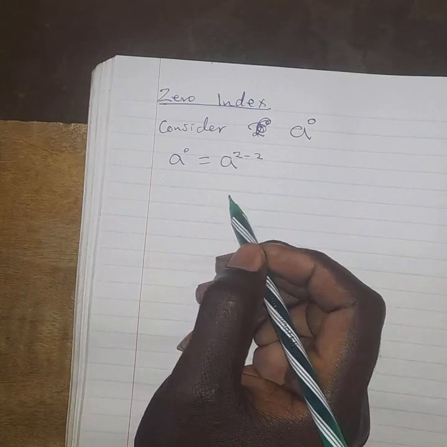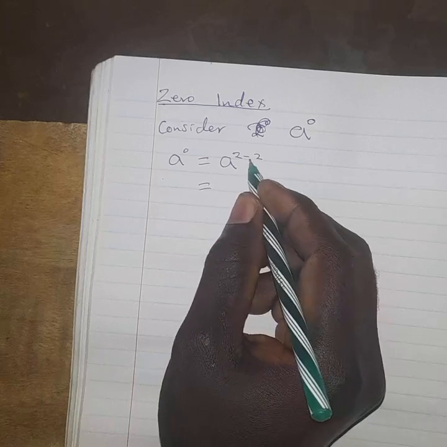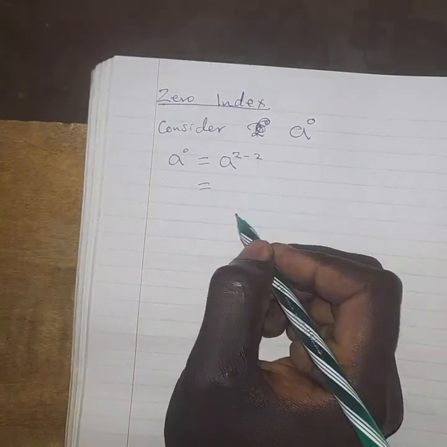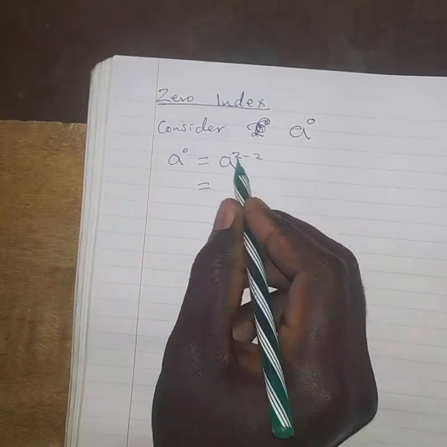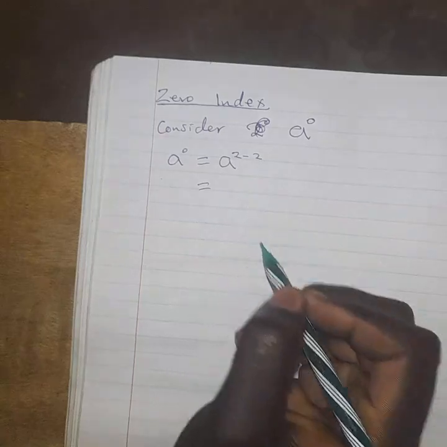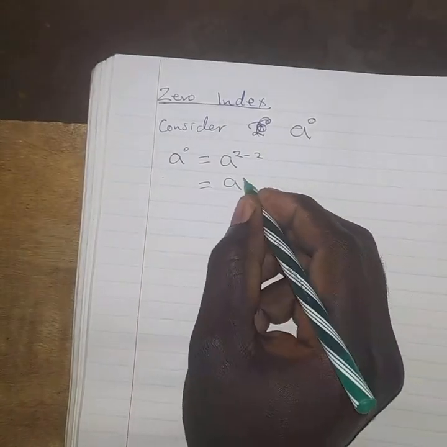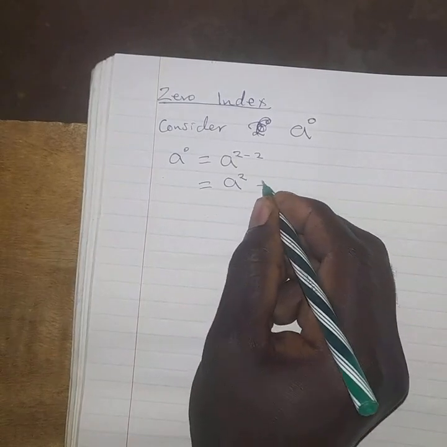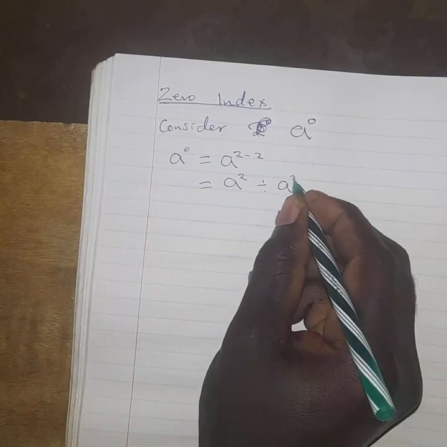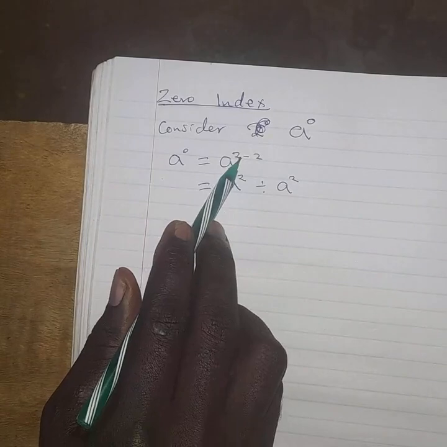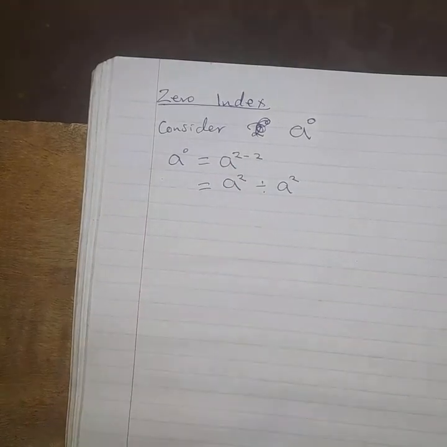Under the division law, we said that if you have the division of the same base, you subtract the powers. So if the powers have been subtracted here, then it means that initially it was a raised to power 2 divided by a raised to power 2. And then we applied the division law, and then we subtracted the powers.